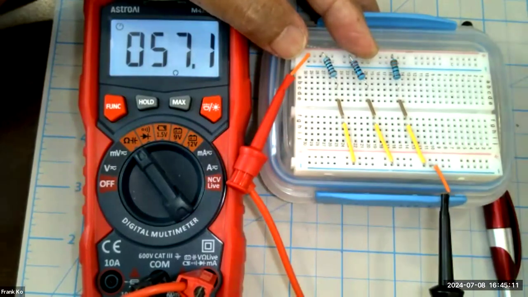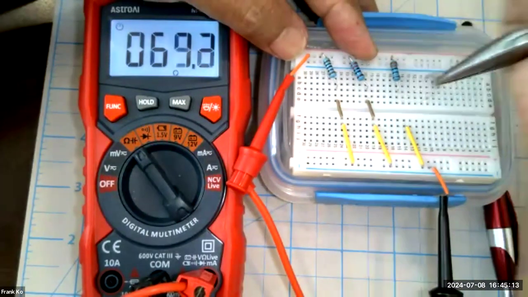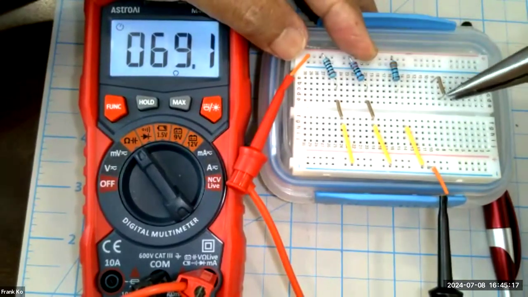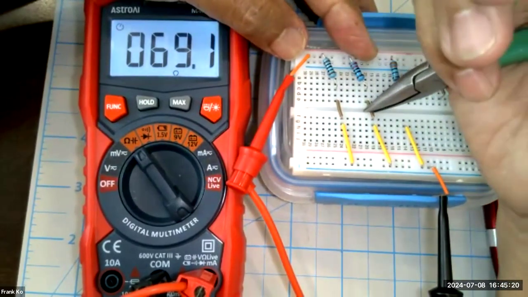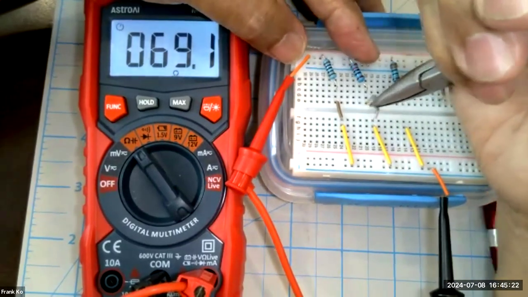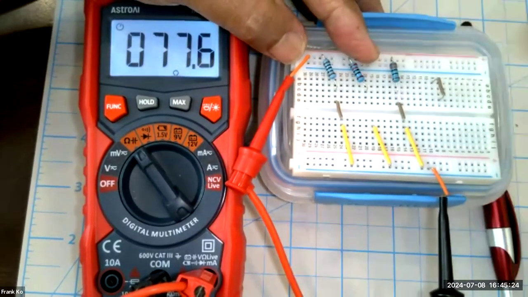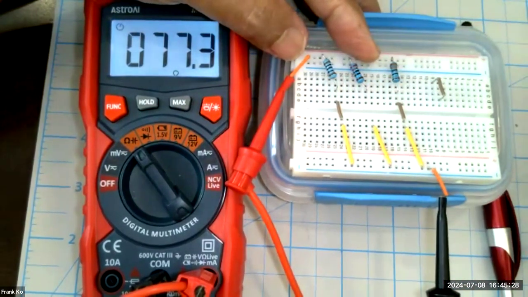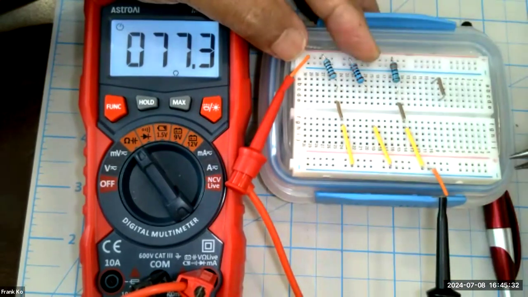Okay, so the first one was a fault condition for number 3. Yank this out. Yes, it's close to 68.75. The second condition was maybe something wrong with R2, so we will build this over here. R2 is out, so you only have R1 parallel with R3. We calculated 76.74 ohms. We measure 77, pretty darn good.